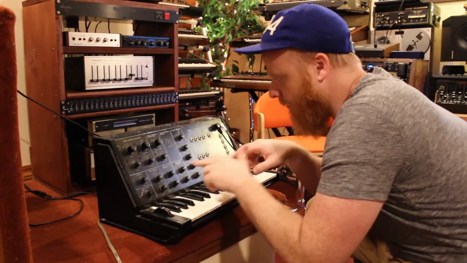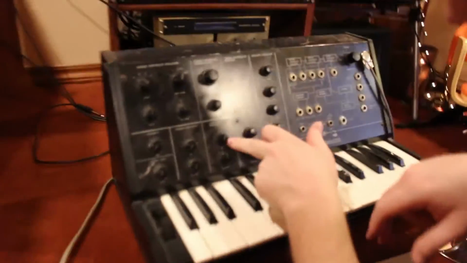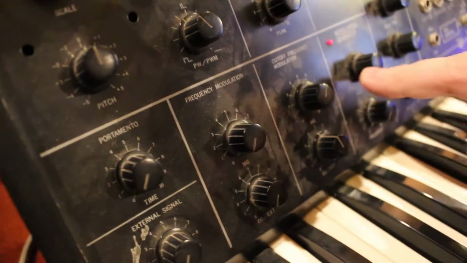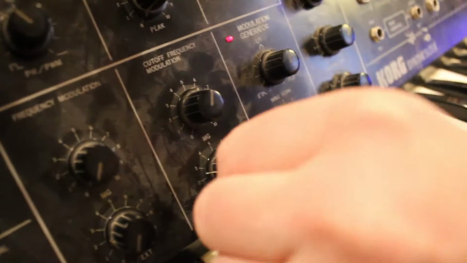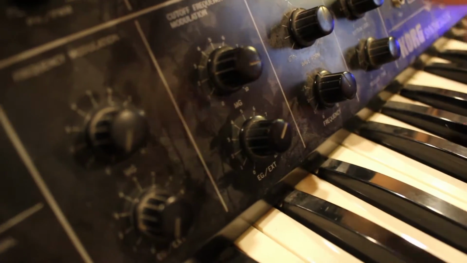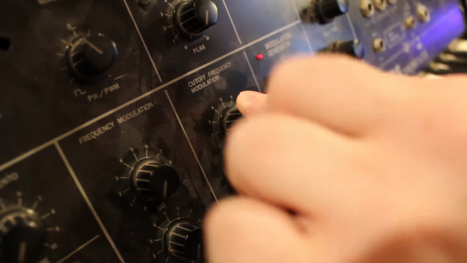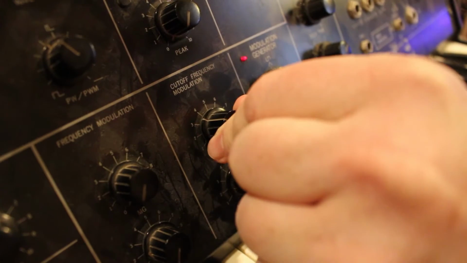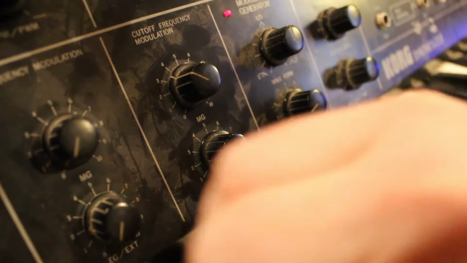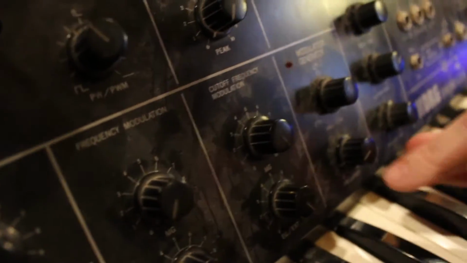Okay, moving on. So we just did the modulation generator. The next thing is the cutoff filter frequency modulation. It obeys the modulation generator here. So you can say how much you want of it, and this is how deep the LFO is basically. Really deep. So you can get a slow sweep. And then here's the speed.